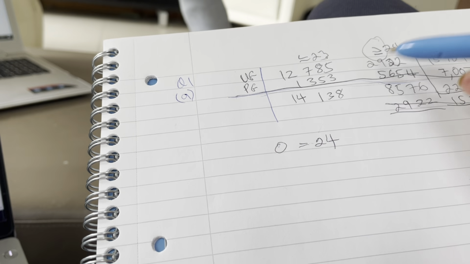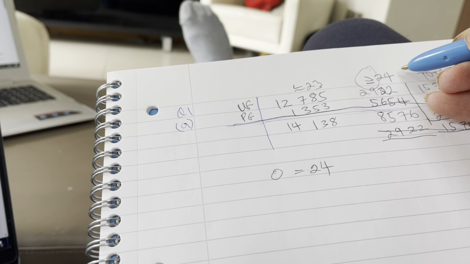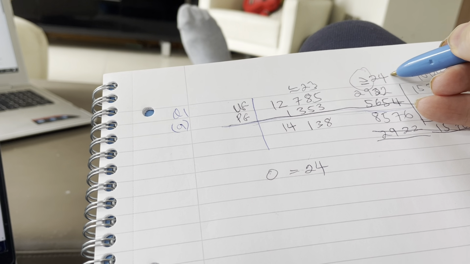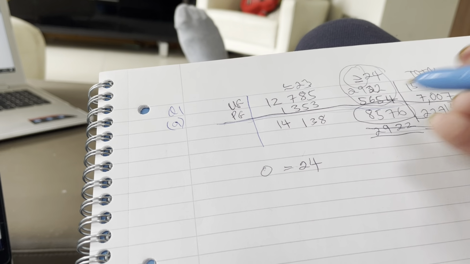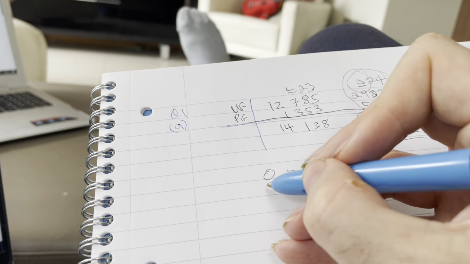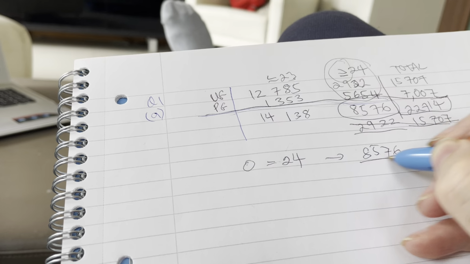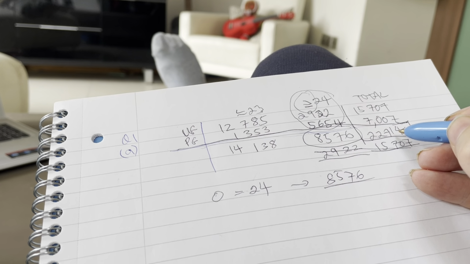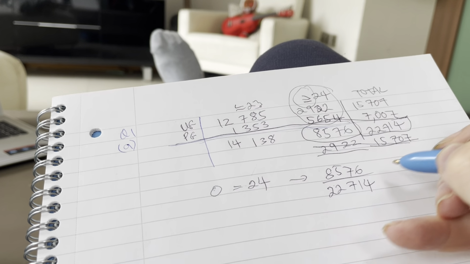So equals 24, so it's that one. Okay, so O is the group that is 24 or older, so it's that total. So it's 8576 of the total of all the students, so over 22714.